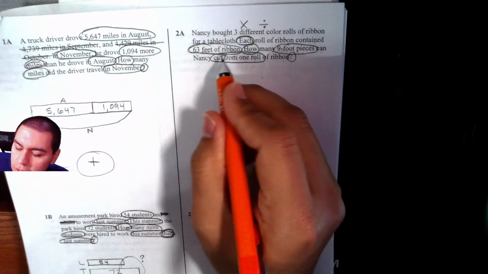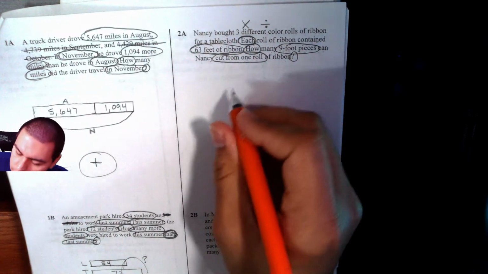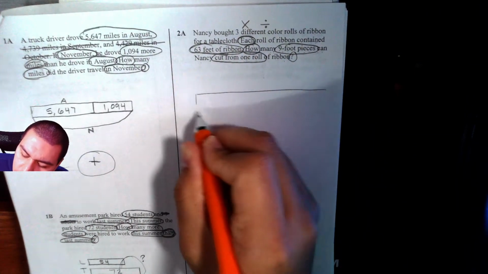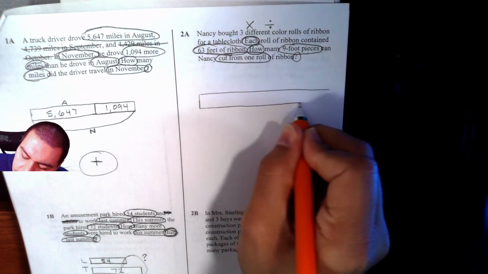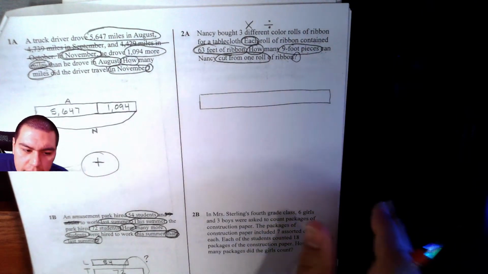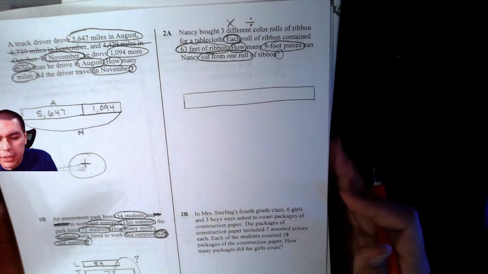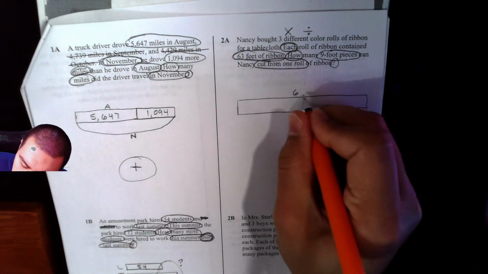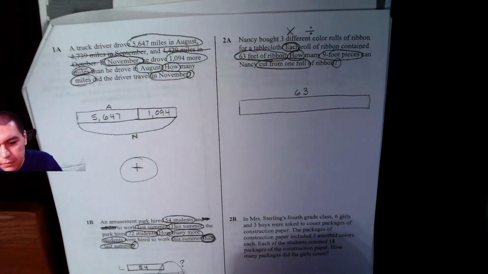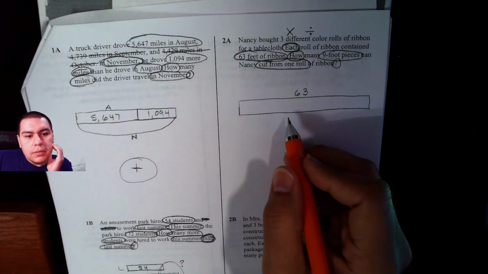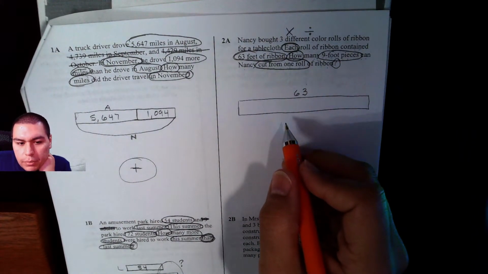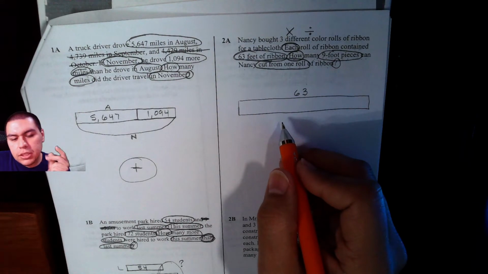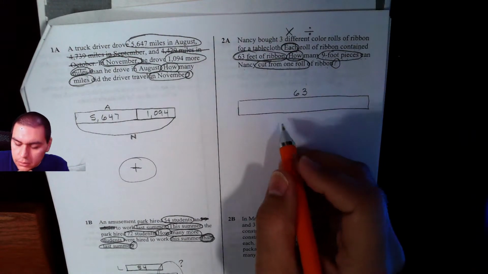Okay, so she's got this long roll of ribbon. 63 feet of it. I'm going to draw a really long bar this time. 63 feet of ribbon. I guess she's planning a pretty big party. Now, for her party, she's not going to leave this ribbon all in one piece. She's going to cut it into smaller pieces.